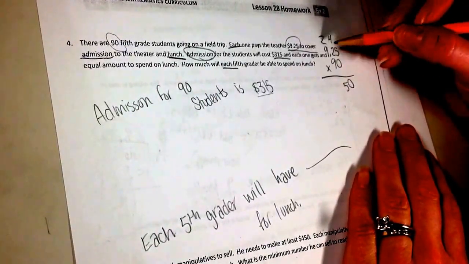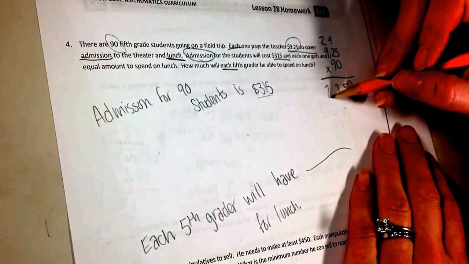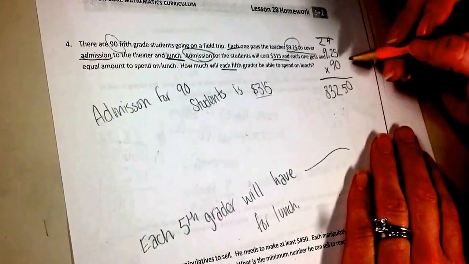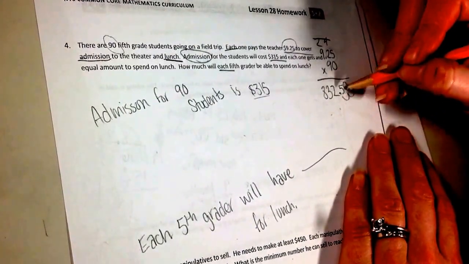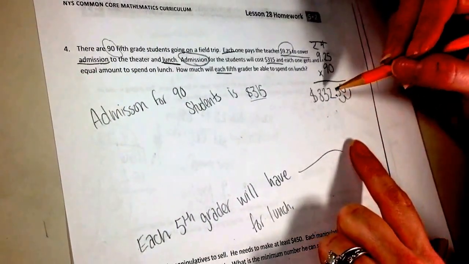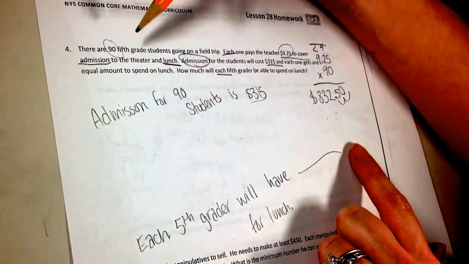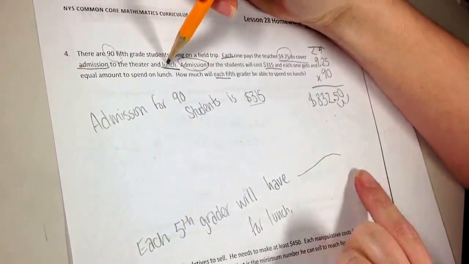Plus 4 more is 22. 9 times 9 is 81. Plus 2 more is 83. And then I know because there's 2 decimals in my question, there's going to be 2 in my answer. So I can see that they collected $832.50 because they collected money for admission and lunch.